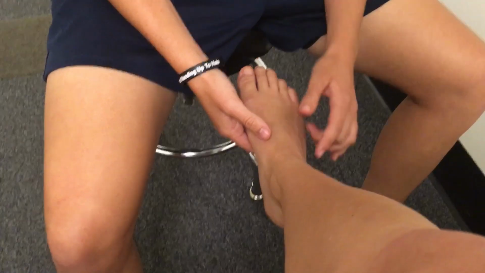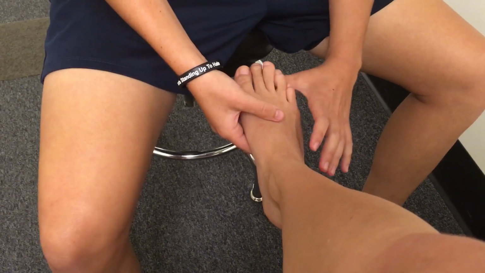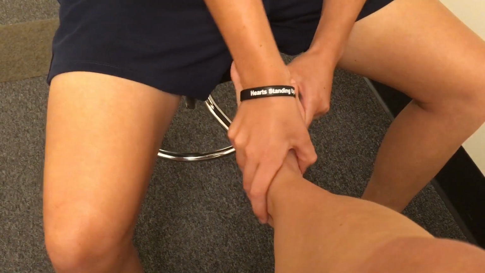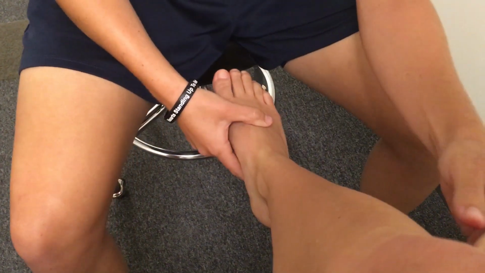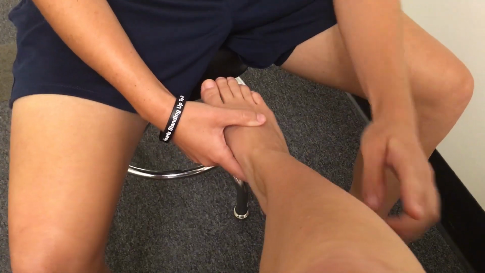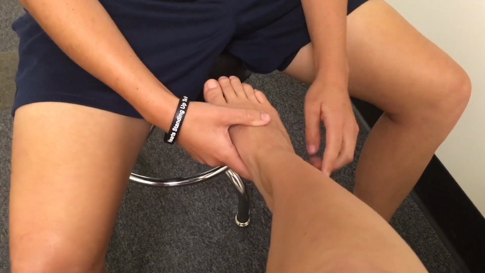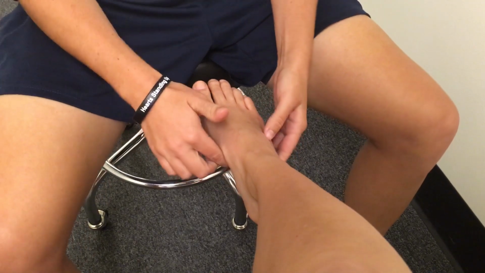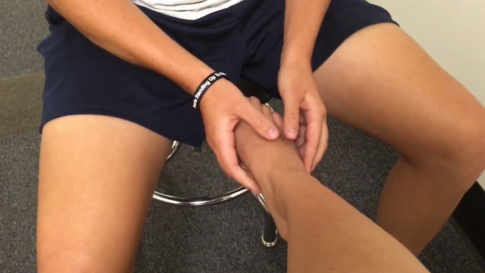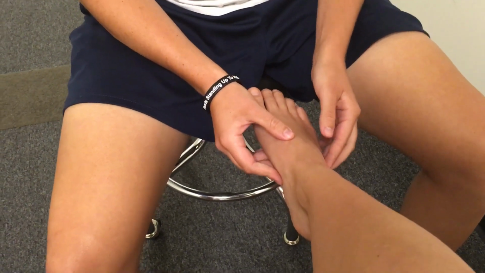Also on the dorsal side of your foot, if you have them extend their toes, you have an extensor digitorum brevis, which attaches right in there. In the lateral compartment, you have your peroneal longus, which comes down around the lateral malleolus and goes under your foot. And then you have your peroneal brevis, which attaches to the styloid of the 5th metatarsal.